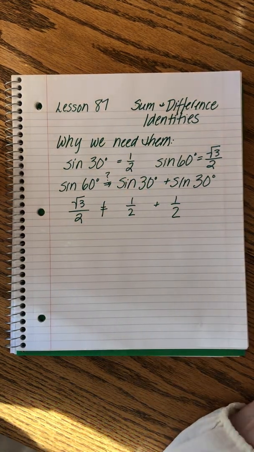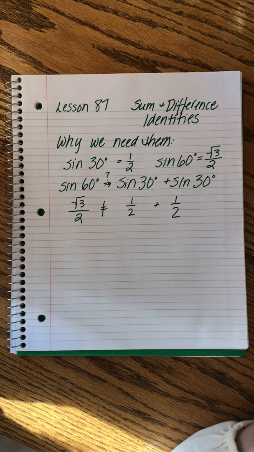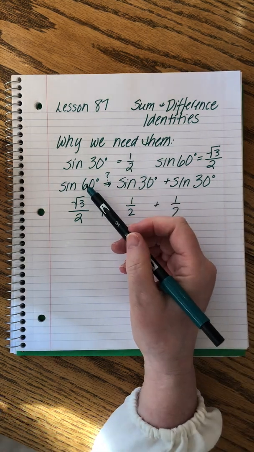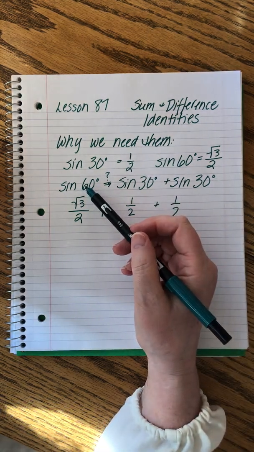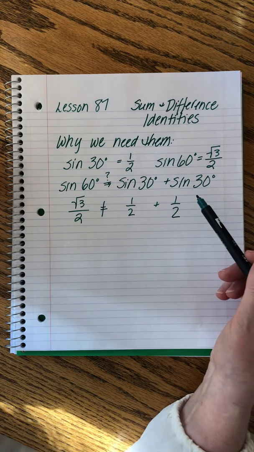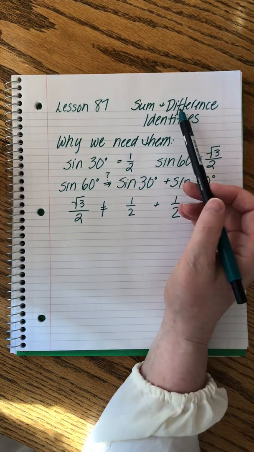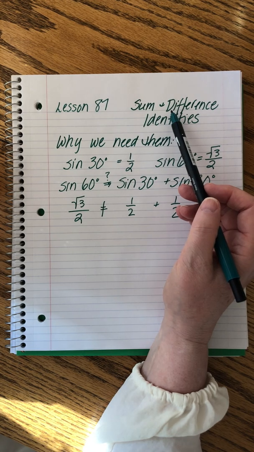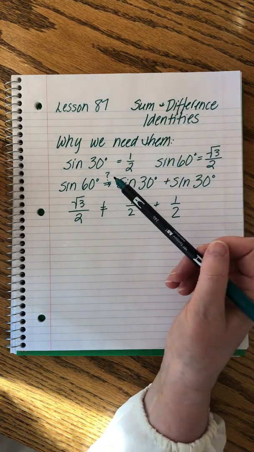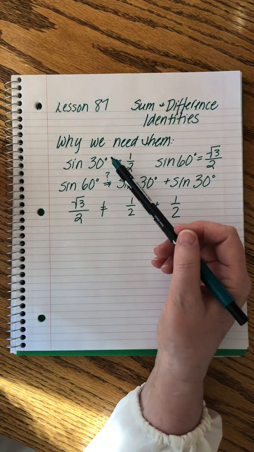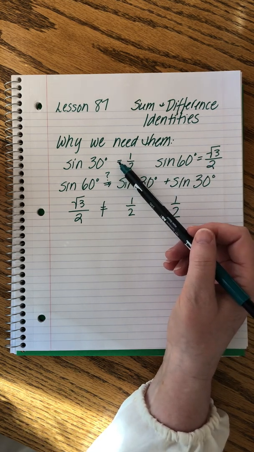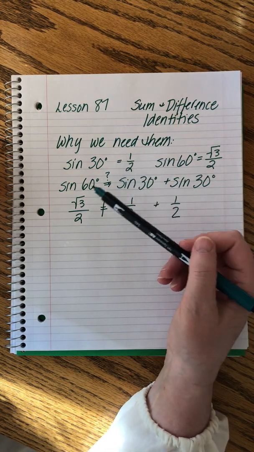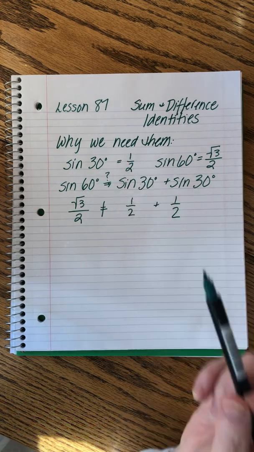So we cannot add identities together. We cannot add the arguments of trig identities and expect to get the right answer. It doesn't work. What we need are special identities that allow us to calculate, so that if we want the sine of 60 degrees, we have a way of taking the sine of 30 degrees and getting to the sine of 60 degrees, but it's not as easy as you think.